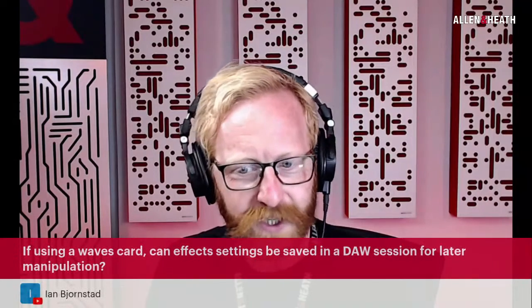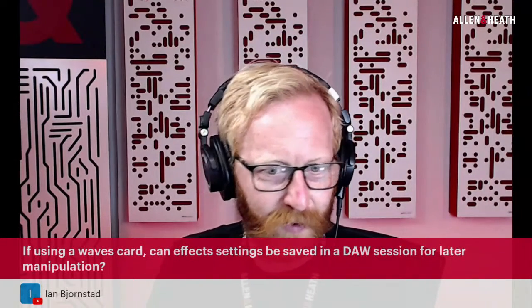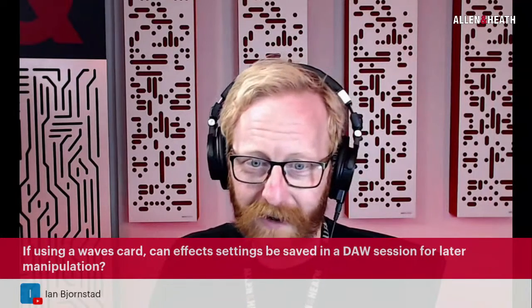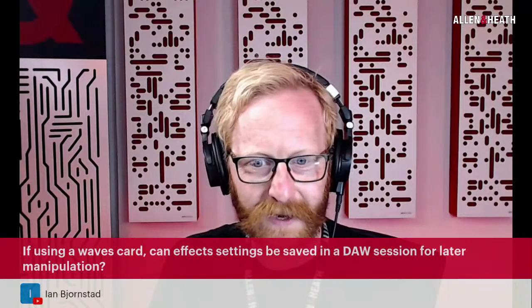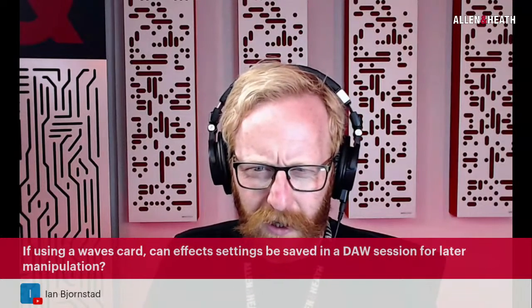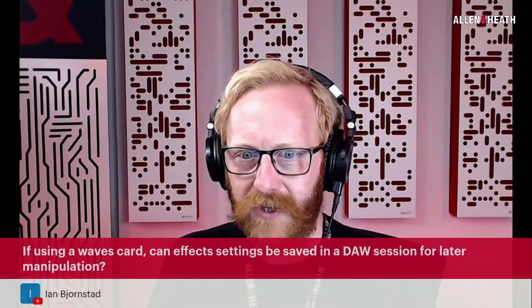at this time. If you're using a Waves card, I haven't actually read the whole question. He just clicked on it. If you're using a Waves card, can effects settings be saved in a DAW session for later manipulation? It depends where you're saving them. So with a Waves card, you're generally doing the processing. You can use Waves Studio, so you're doing the processing on a server, or you're doing the processing natively. So yes, you're already inserting those effects into the mixer chain, if you like. So yes, you can save them separately, but it is more of a Waves question.